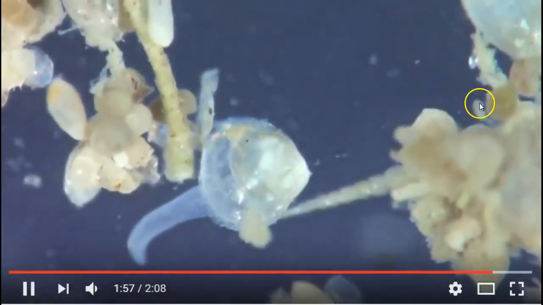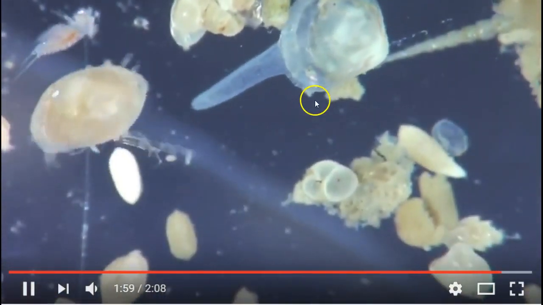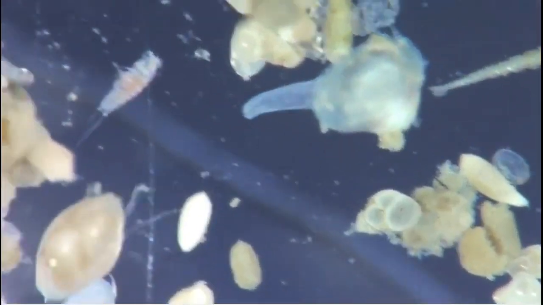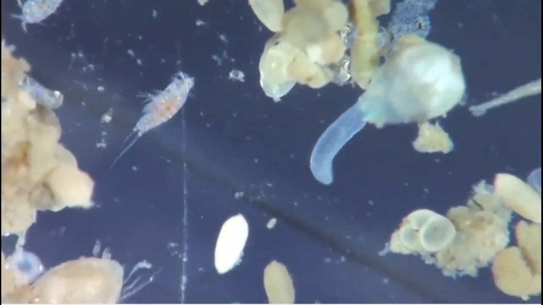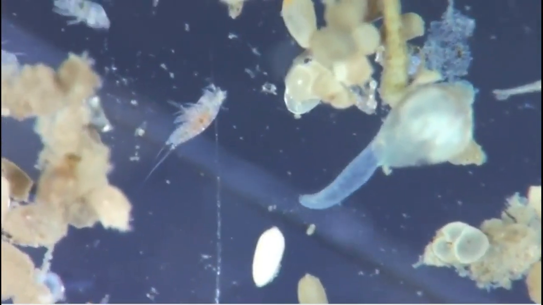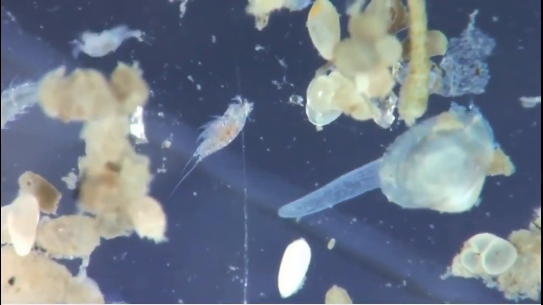So this is the bivalve. Well, here's another bivalve. You can see its foot reaching out, trying to scoot across the petri dish, maybe even trying to find a place to bury in.